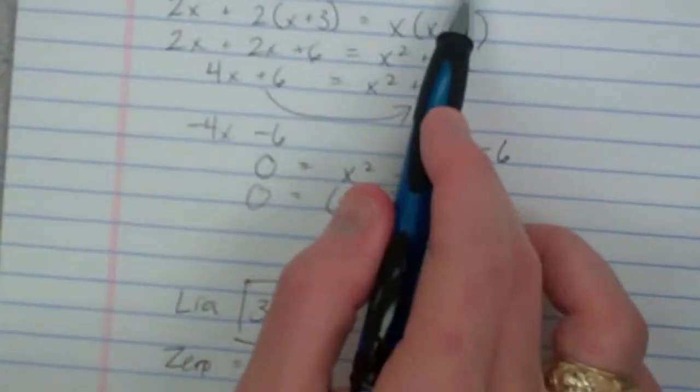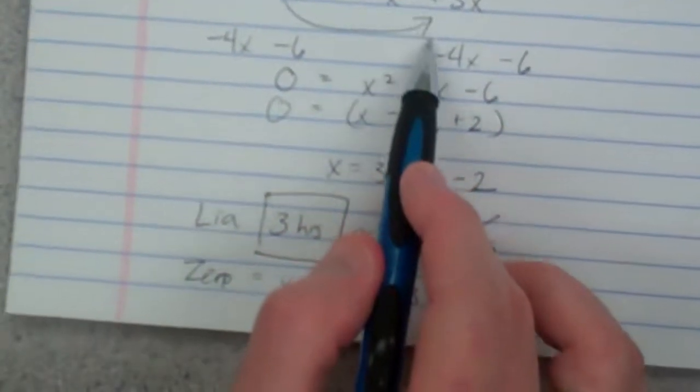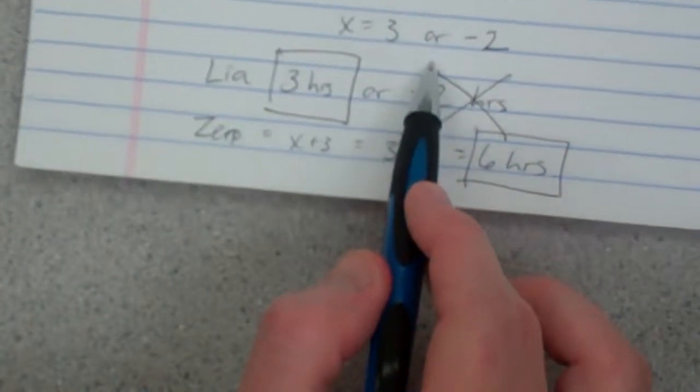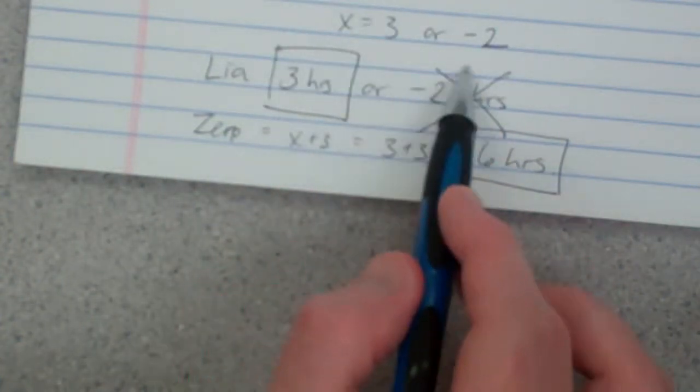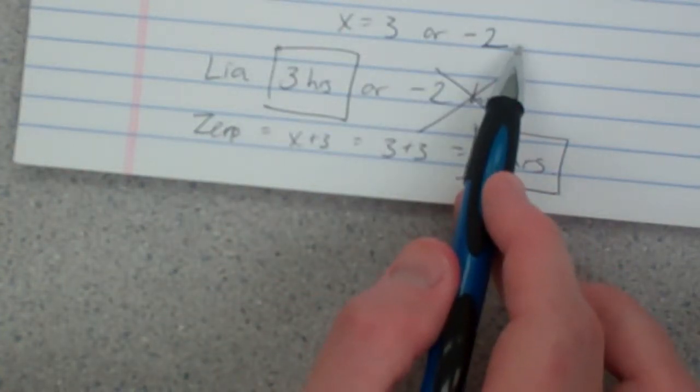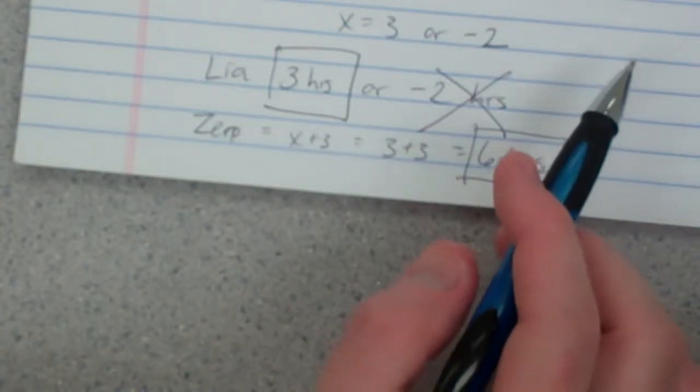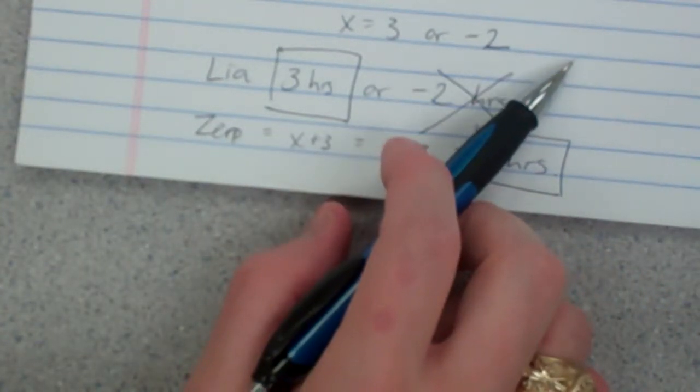But remember who's who, and then create your equation, fill in your equation with your knowns, find your common denominator, multiply on top, cancel down, solve, and then put your thinking cap on and figure out which one makes sense. And that is 6-5.